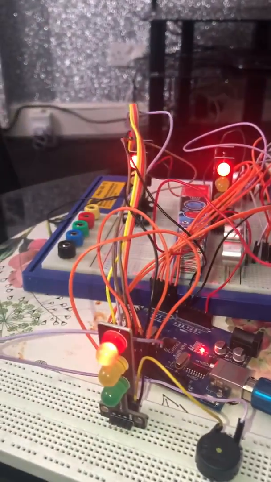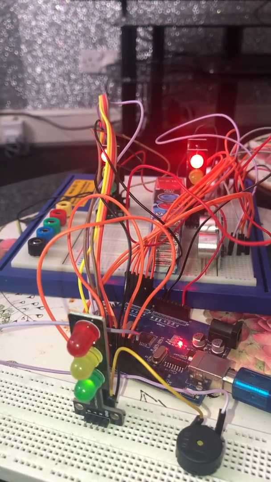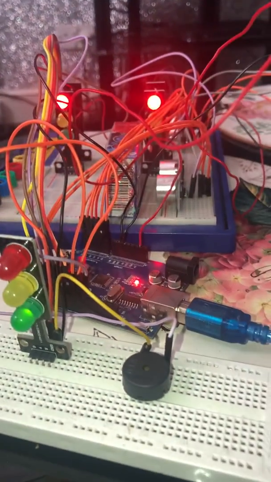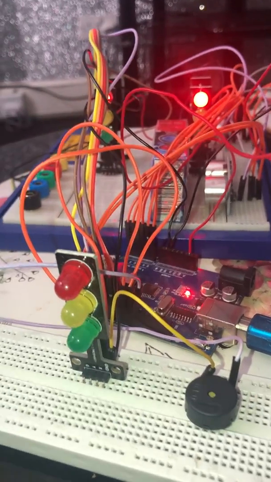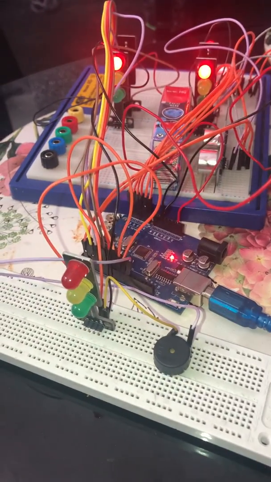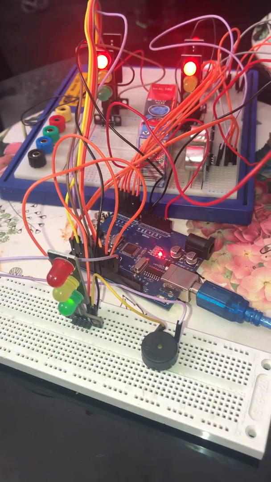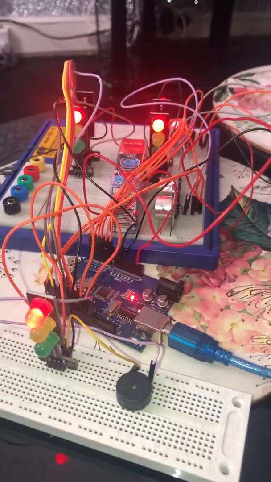So you can see that it goes back here, green man turns on, and then after 5 seconds it will turn on and off with the beep sound. So that's what it is for the interruption of the sensor. So it works perfectly for one sensor.